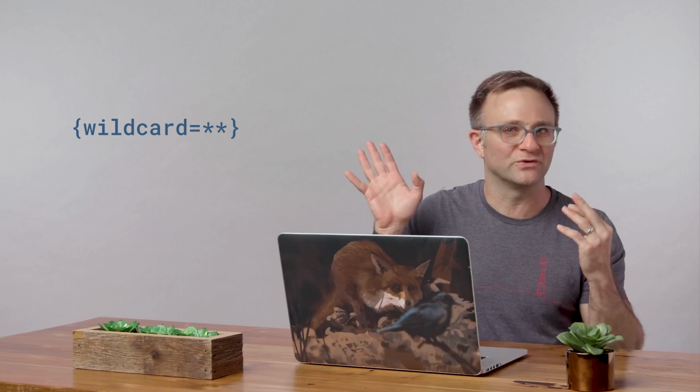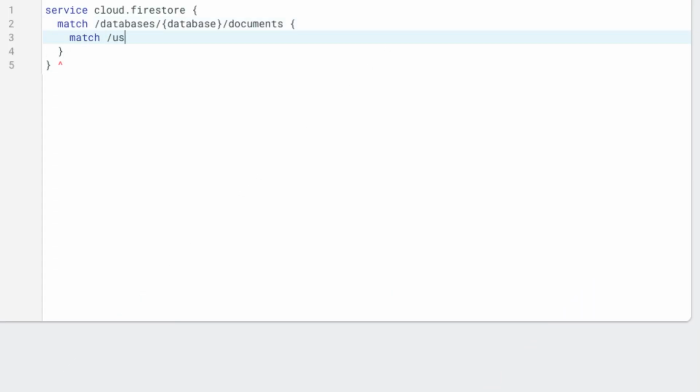Now, the second wildcard you're going to be using is a rest of the document path wildcard. It looks almost the same as our first wildcard, except we've got this equals star star thing afterwards. Now, this wildcard basically says, go ahead and match the rest of the path and stick it into this variable here. For example, if I added this line here, it would match every document in my users collection, but also every document in every subcollection.